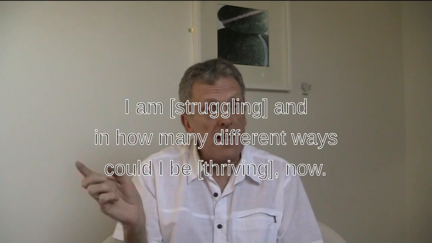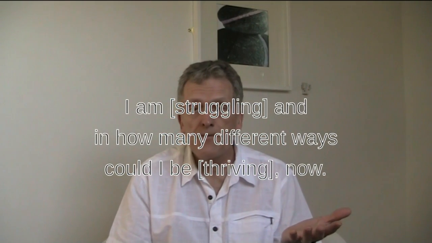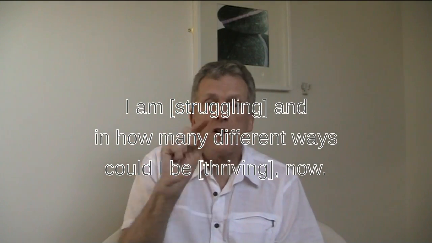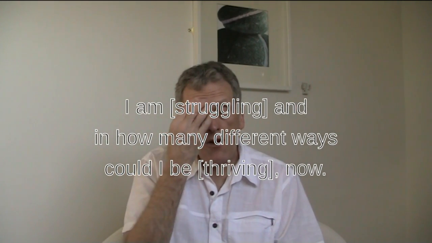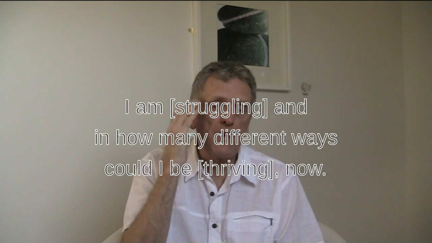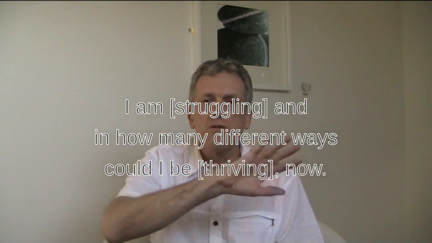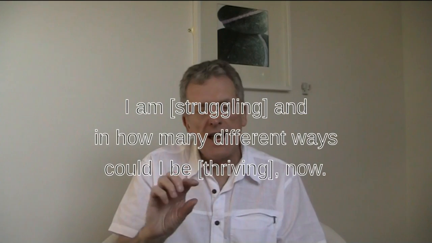So that's the whole sequence, basically. It's a very simple, once you get the hang of the words, a very simple tapping routine. All that's needed is the problem state and the opposite, if you like, or the antidote state. Those are the two things you need to provide, and then slot them into that tapping script, the template. Even though I problem, and in how many different ways could I opposite now? If we put it in that format, problem and opposite, negative state, positive state, joined together by an and in how many different ways could I now? That's it.